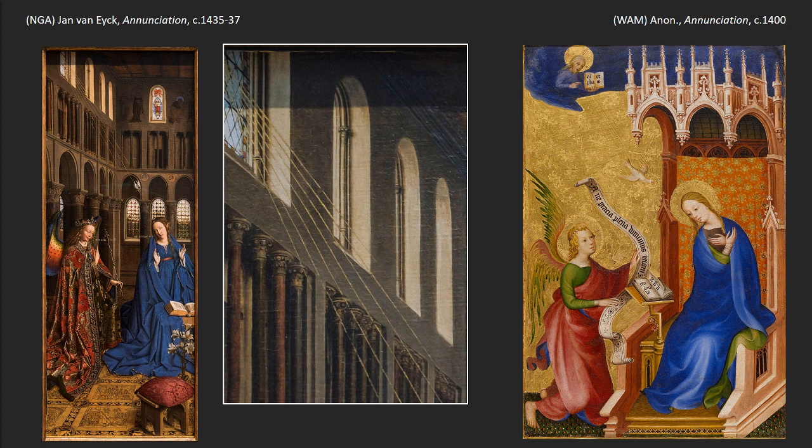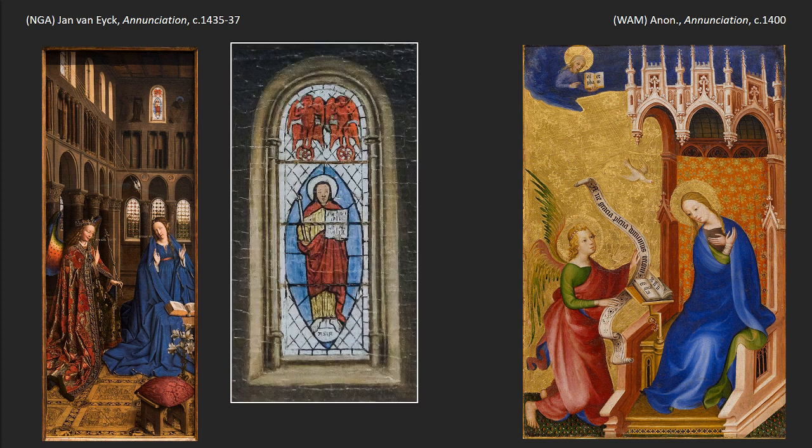Now, interestingly, Van Eyck has put God up there. He's put it in a detail. There's the God of the Old Testament in a stained glass window up above, with angels overhead, and with the same book. I think it even says Alpha and Omega on it. It's kind of worn away, right?